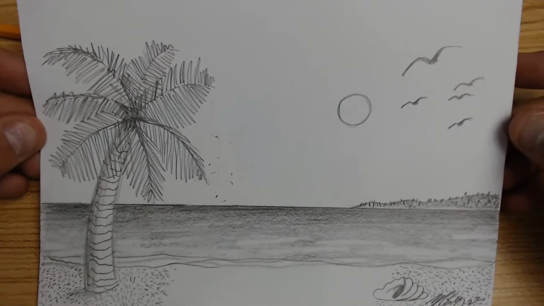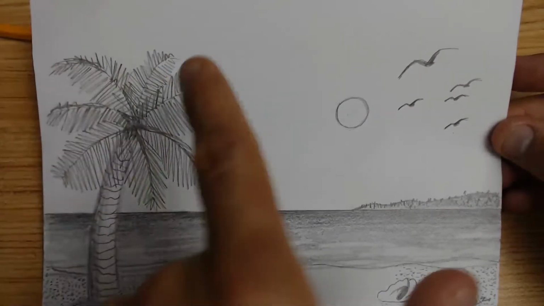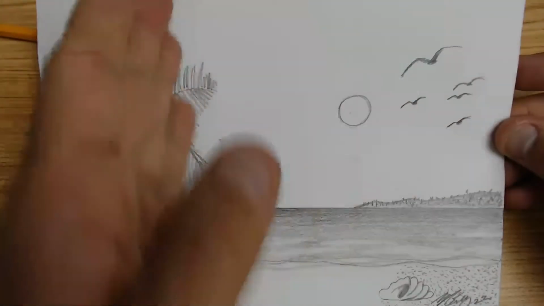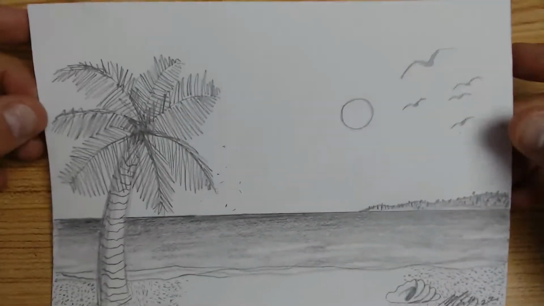Rather than being anywhere else in this proportion for this drawing, right? Because we took those measurements for this paper.